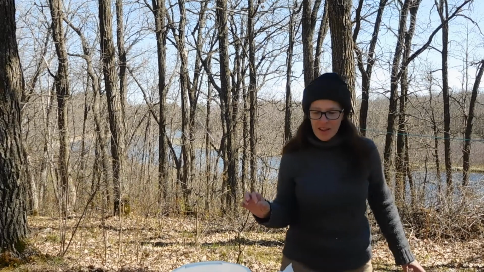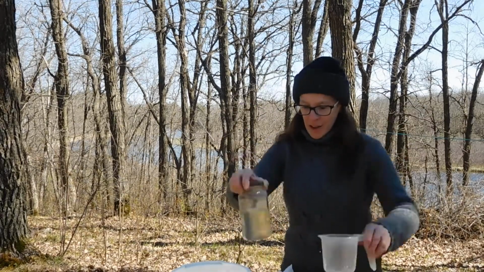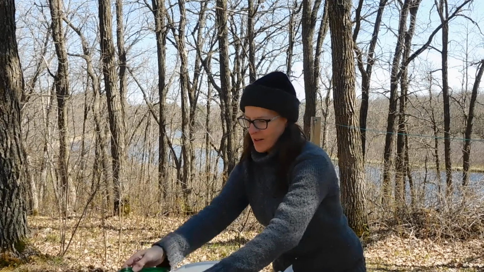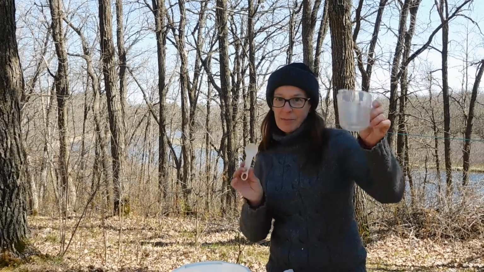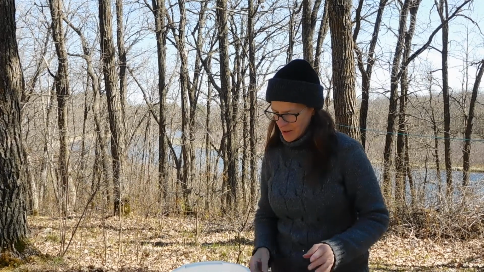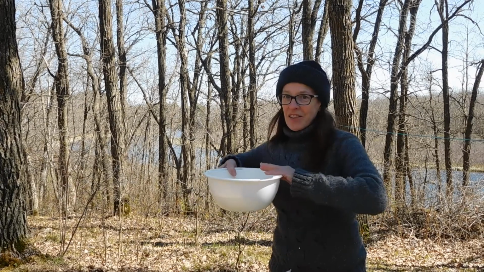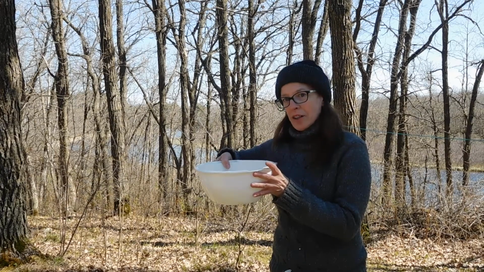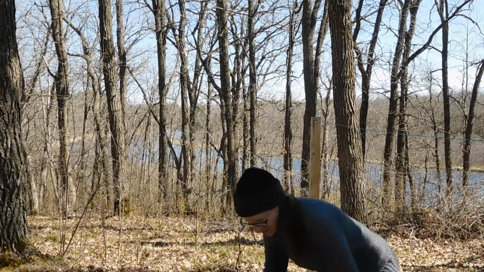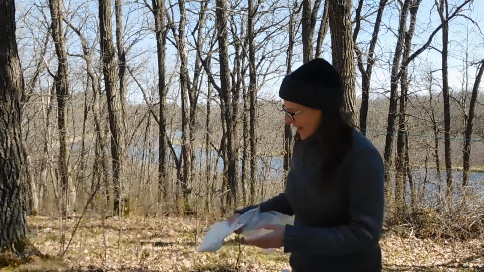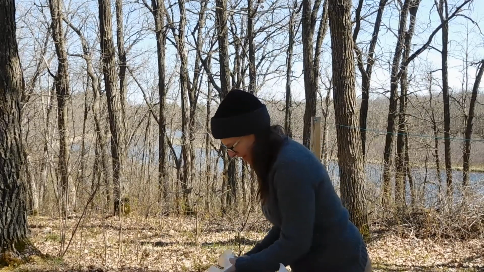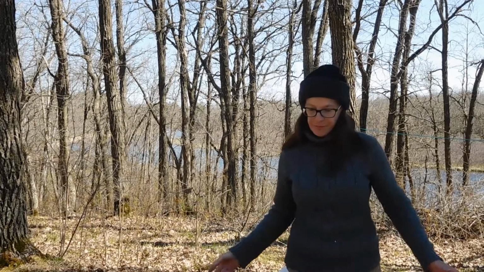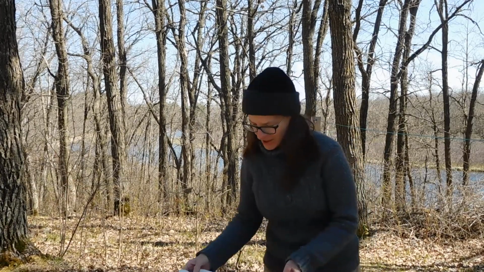So the things you'll need to make Ooblek is water, cornstarch, a bowl to put your Ooblek in, measuring cup, measuring spoon. I also have a bowl of soapy water to help clean up, so that I'm just going to set on the side. And I have a bag to put my Ooblek in when I'm done, because you don't want to dump it down your sink. So let us get started.